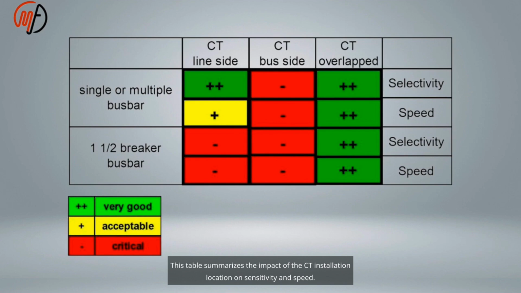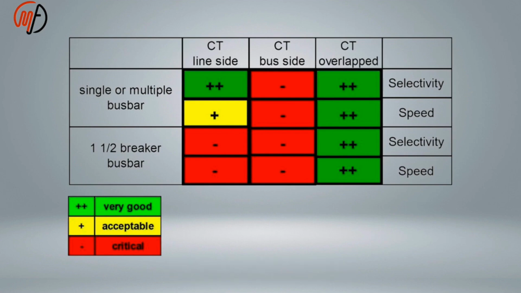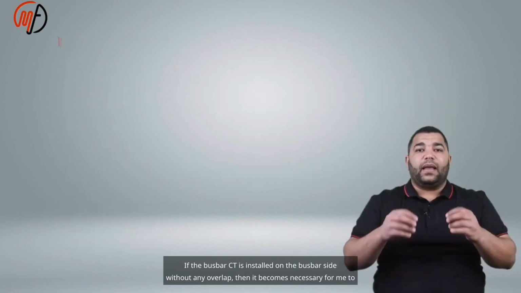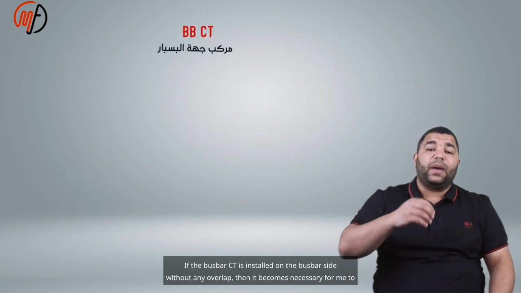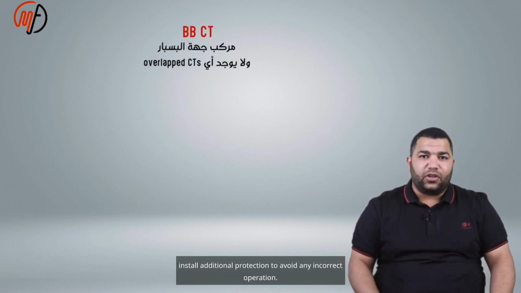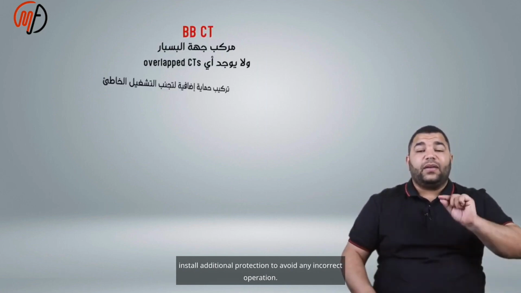This table summarizes the impact of the CT installation location on sensitivity and speed. A preferred scenario for using CT is when it is installed in a way that achieves overlapping, whether in a single or multiple breaker setup or in a 1.5 breaker busbar. If the busbar CT is installed on the busbar side without any overlap, then it becomes necessary to install additional protection to avoid any incorrect operation.